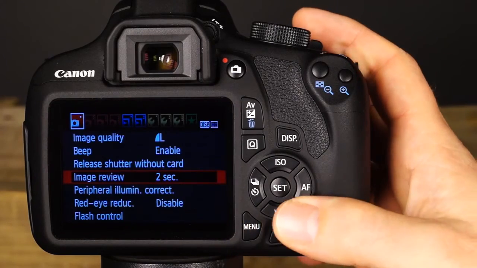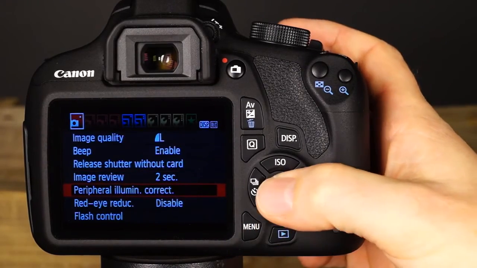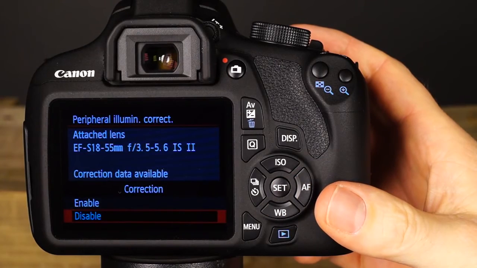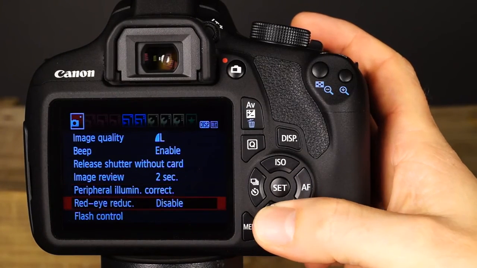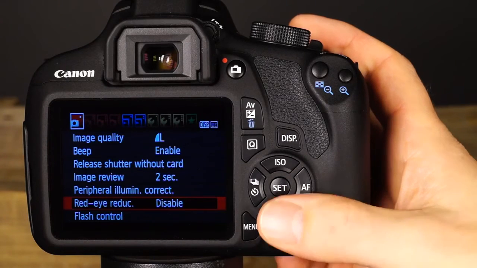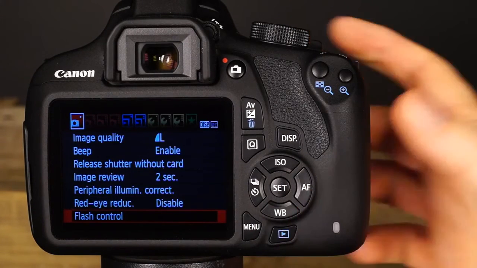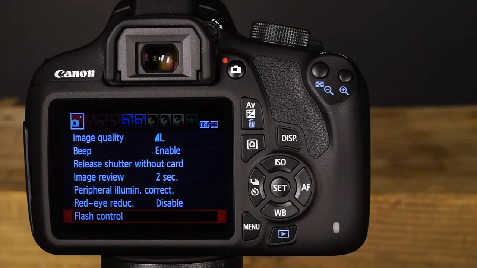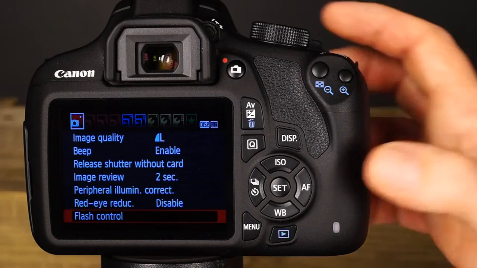The next option is peripheral illumination correction, which will reduce the vignetting effect that is caused by some lenses. The red eye reduction option enables or disables red eye reduction when the camera's flash is used. The flash control function setting contains all of the settings for the camera's built-in flash unit, as well as settings for an optional external flash.